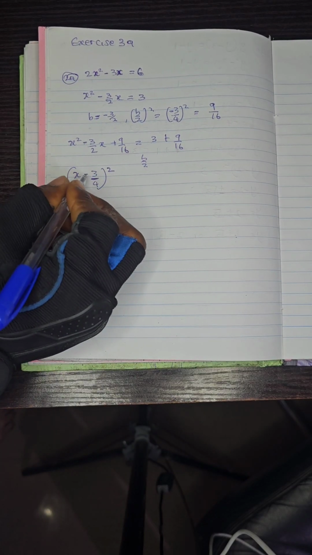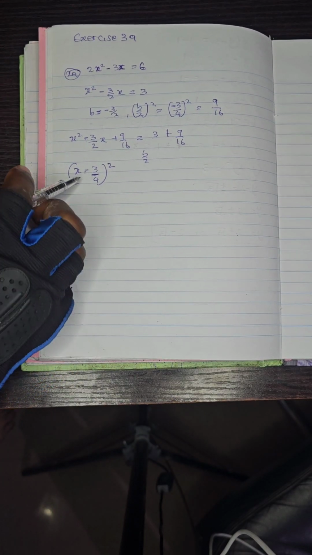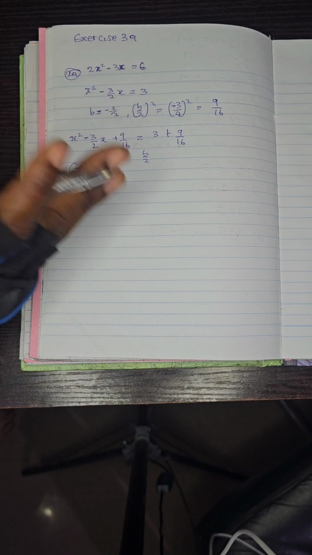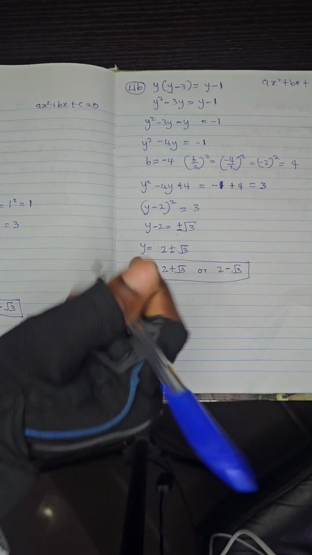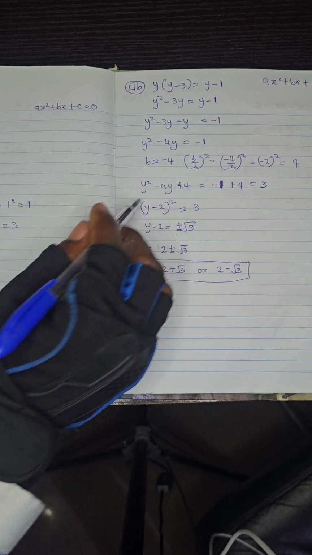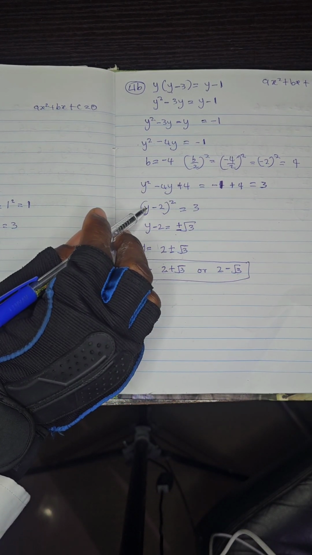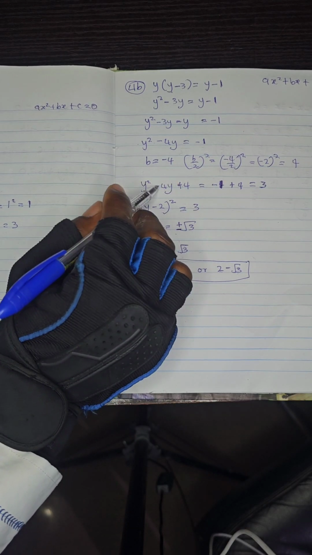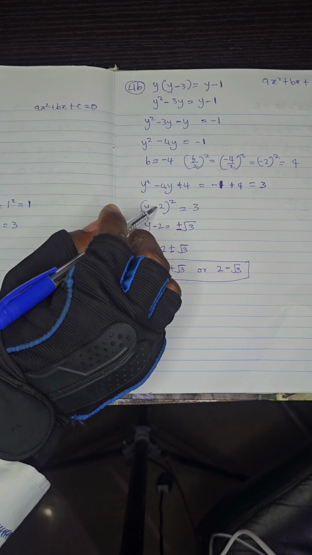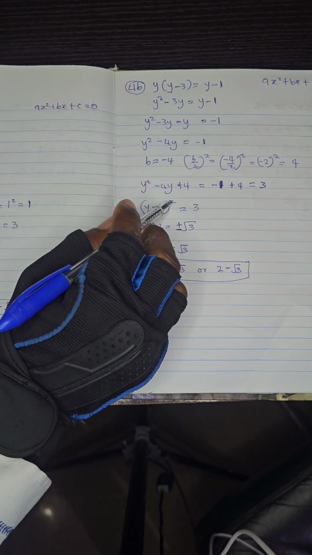If you solve it using the factorization method, you still get this answer, but I'm talking about the shortcut. Let me show it in the other example. Look at this example. After I've gotten this, my b is minus 4, so minus 4 over 2, that's what we have here, minus 2 all squared.